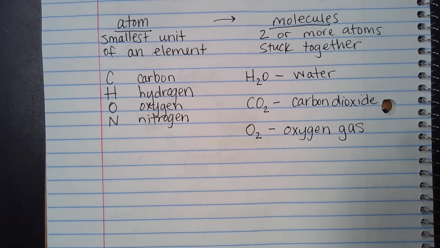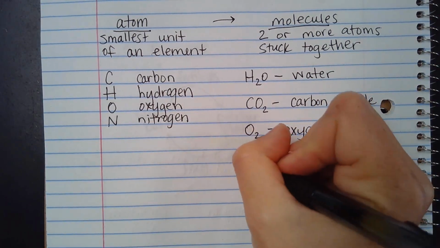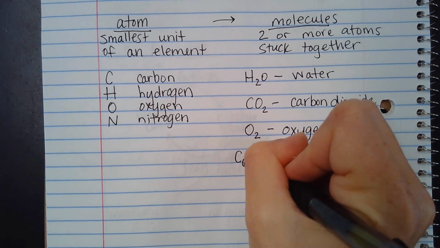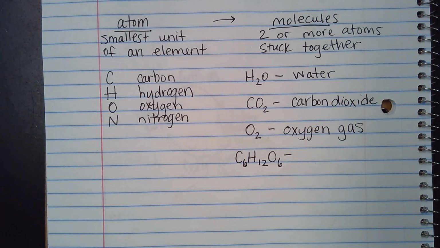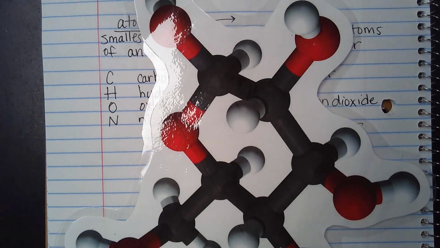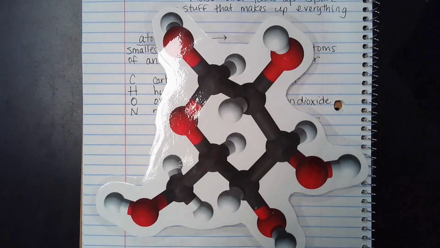The final molecule, C6H12O6. This is a molecule that is made up of carbons and hydrogens and oxygens bonded together, and it looks like this. Here's a model of it.